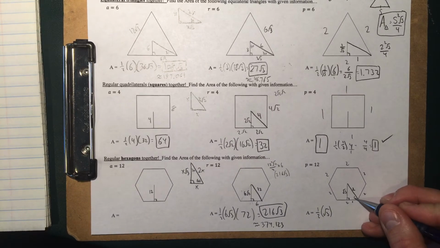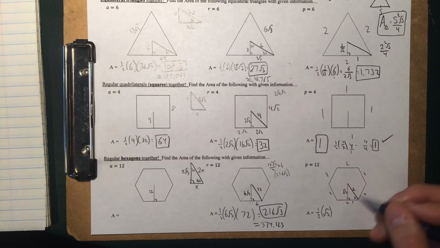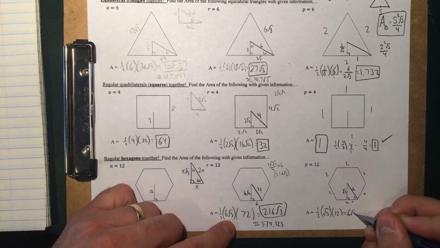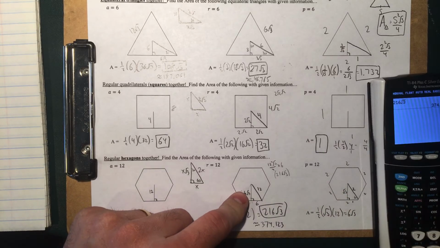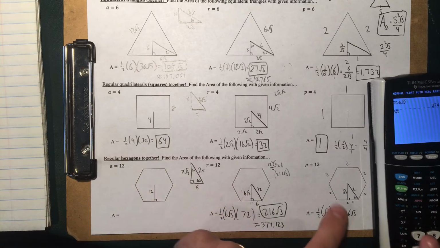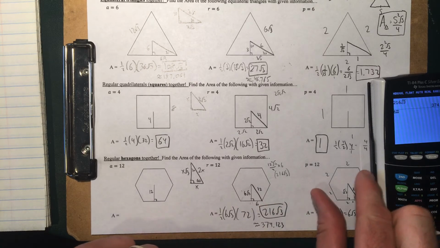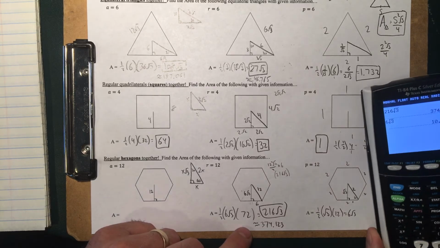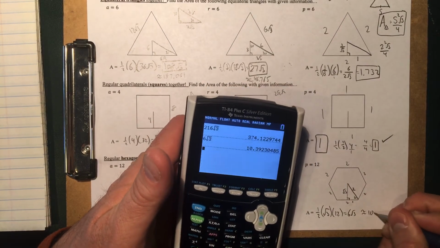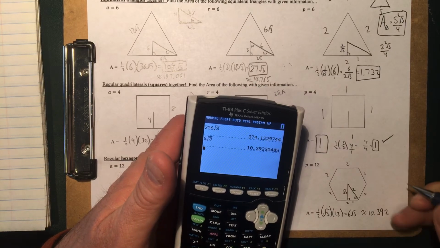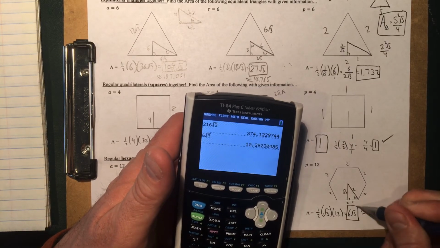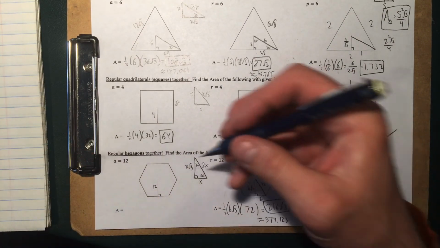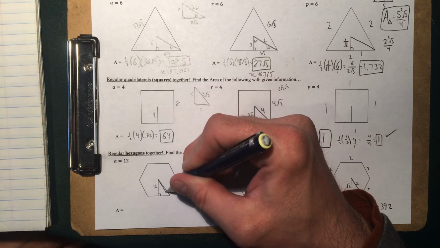So I go at the 30, 60, 90, 1/2 times the apothem times the perimeter, and 12/2 is 6. That's going to be 6 root 3, which is super smaller than this one. Well, of course it is, because this is side length 2 and this is side length 12. This is like a tiny little thing inside of there. 6 square root of 3, and I get 10.392.